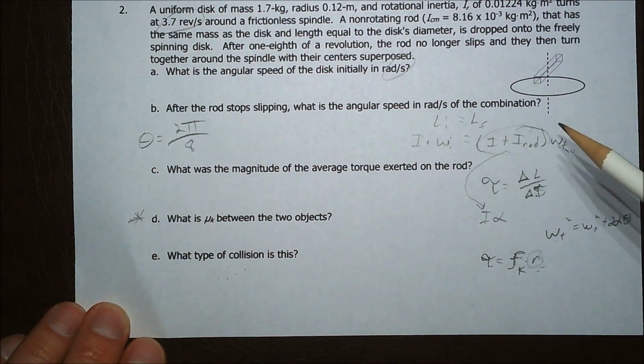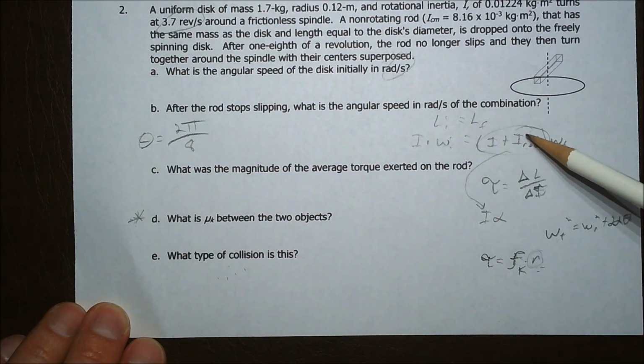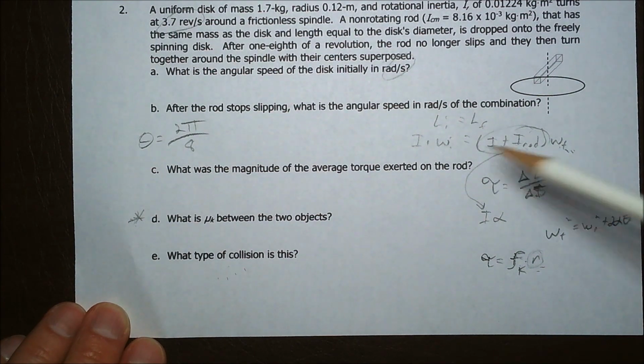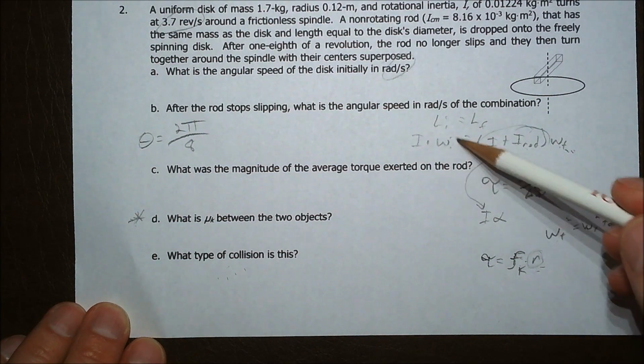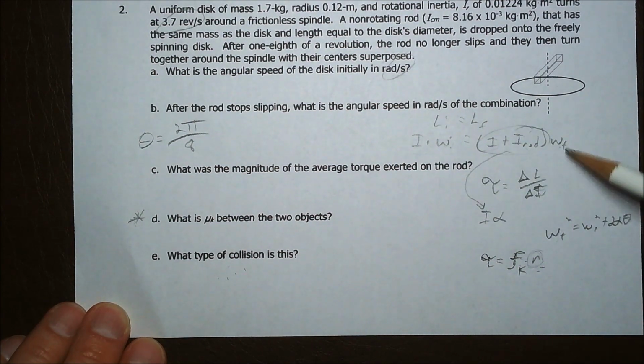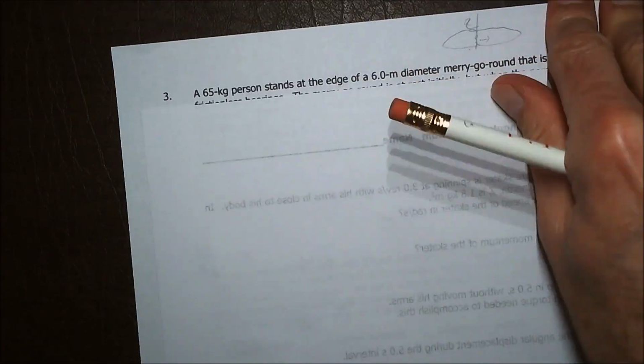So if you're doing it for the rod, the initial angular momentum of the rod is 0. The final angular momentum would be I of the rod times omega f. If you're doing the change in angular momentum of the disc, this is the initial angular momentum of the disc. The final angular momentum would be I of the disc times omega f. And so then you can figure out the change in angular momentum divided by time. So I just want to make sure you understood that. Okay, number 3 then.